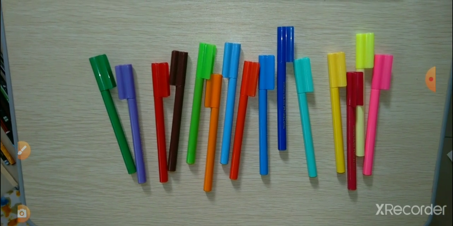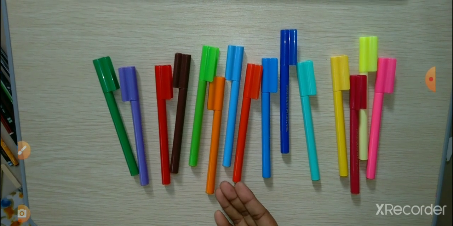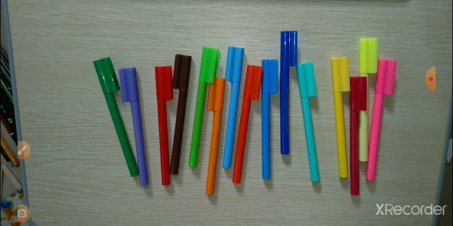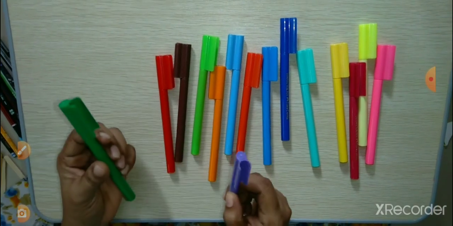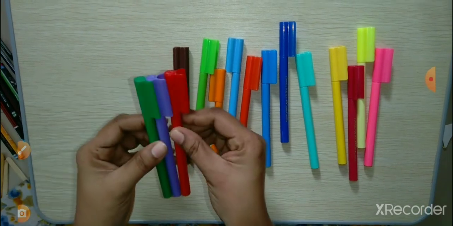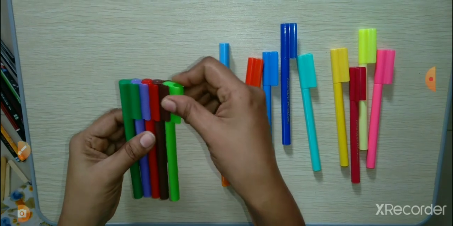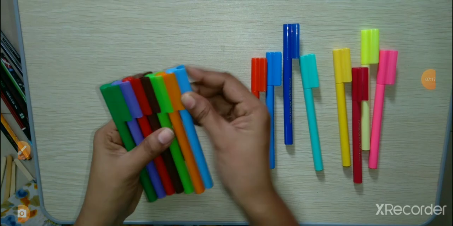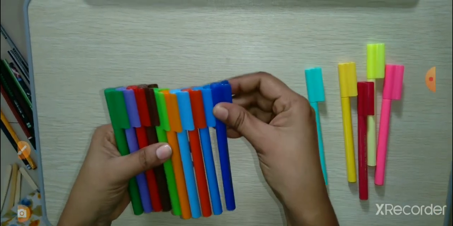Now, what do you see, children? Here are some sketch pens lying over here. Now, let us see how many tens and ones are here. Let's make a bunch of 10 sketch pens. 1, 2, 3, 4, 5, 6, 7, 8, 9 and 10.